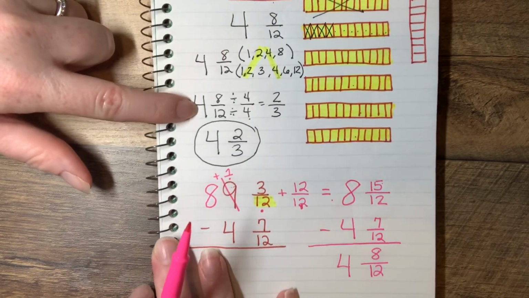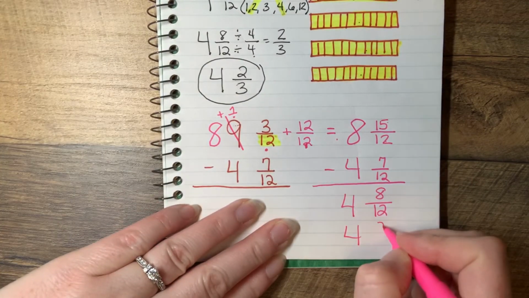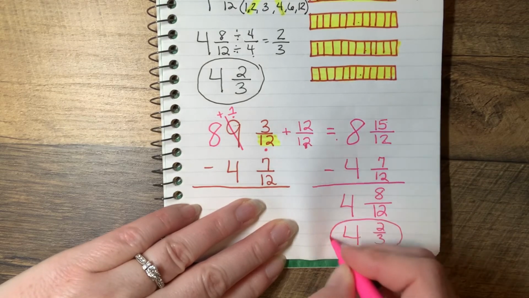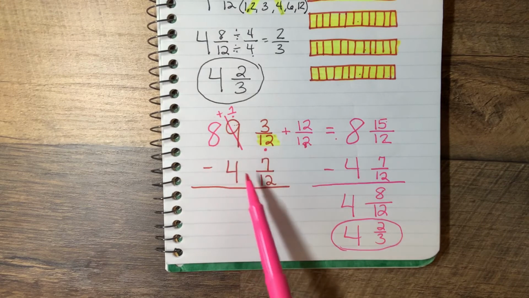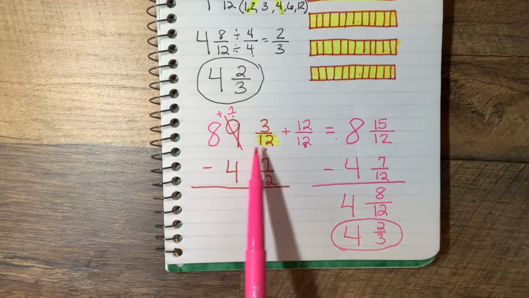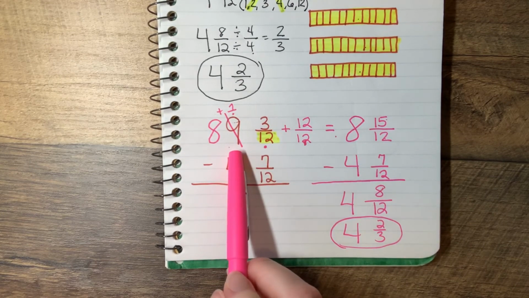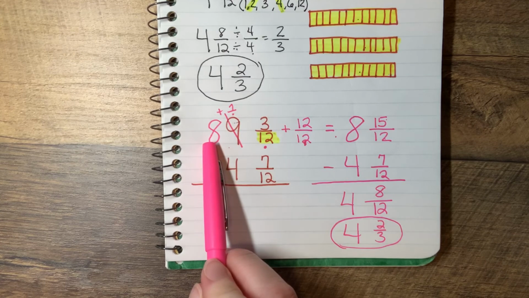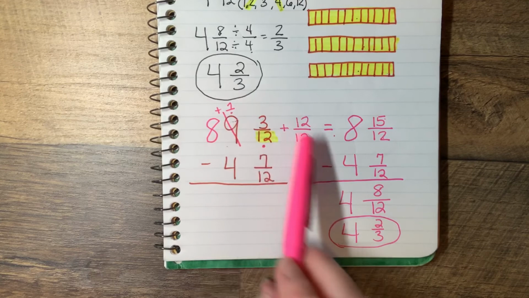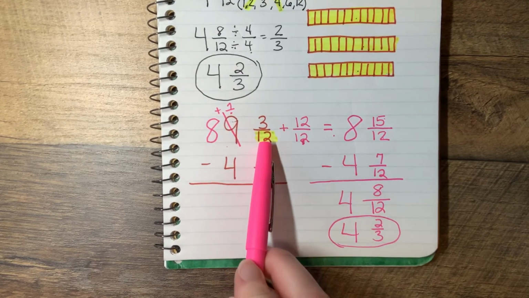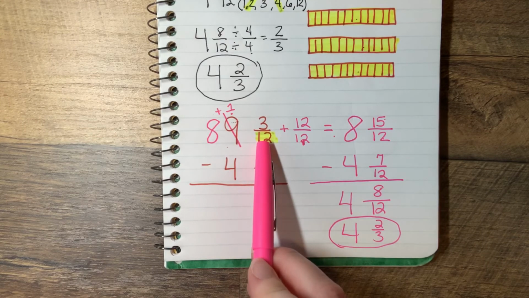But then I simplified 4 8/12, and I got my final answer of 4 2/3. All right, my friends, this is the quick method, but you have to show all of this work. If you're going to do this, you have to show us what you started with. You have to show us that you're breaking this whole number up into the 8 plus the 1, and then what the 1 equals is whatever the denominator is. The denominator tells you what every single one of the wholes is broken into. In this case, it was 12.